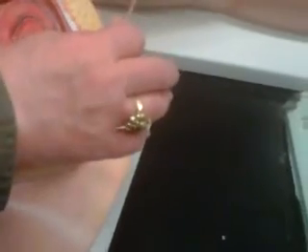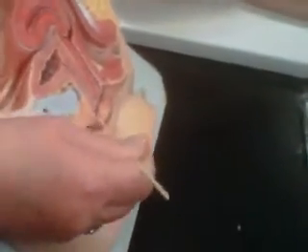At the apex or zenith of this labia minora is this structure here, and this is the glans clitoris. The glans clitoris is filled with neurons for sexual excitation. So here's your glans clitoris right under that pubic symphysis, but it's at the apex, the tip of the labia minora.